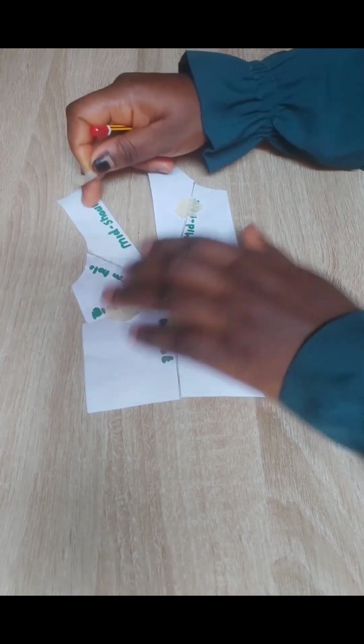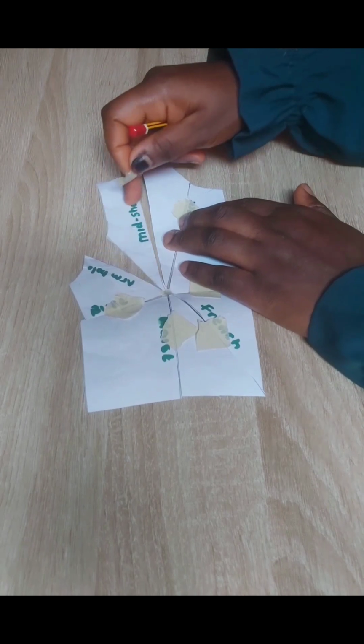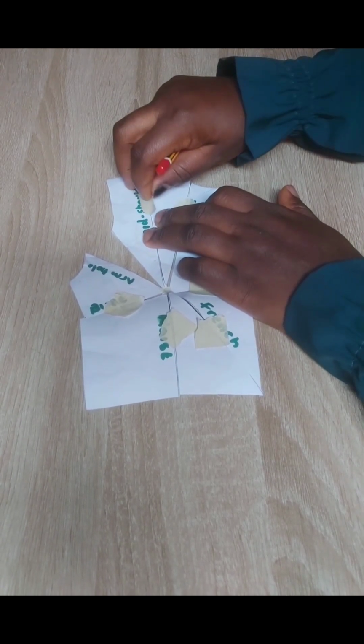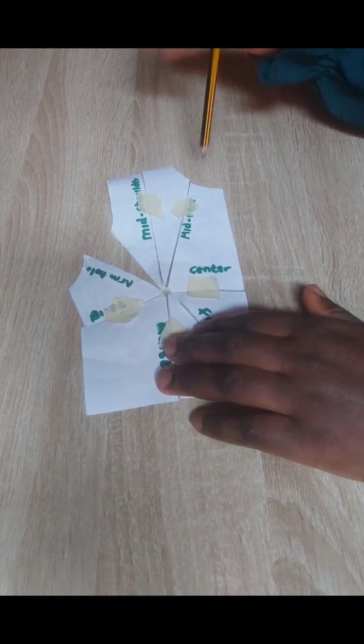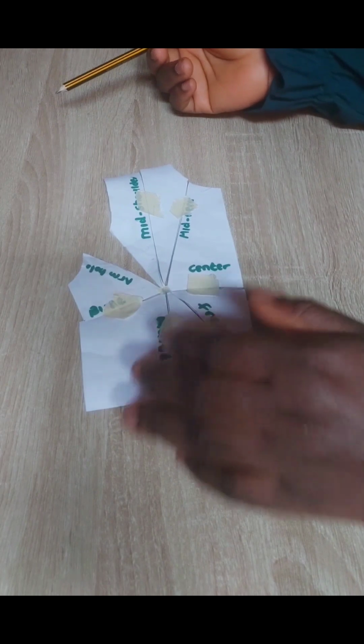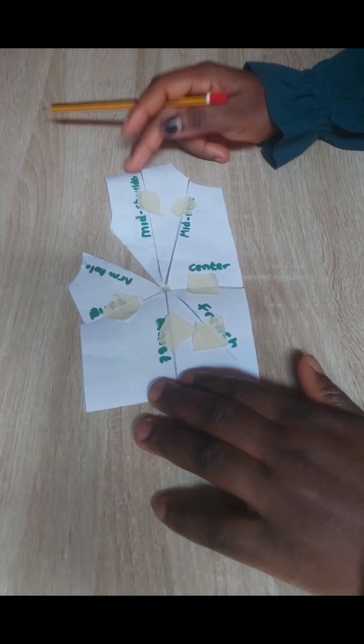I will simply open the armhole and close my mid shoulder dart, and here I have my dart on my armhole. I can decide to move my dart around the block.